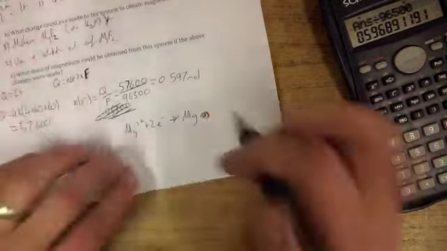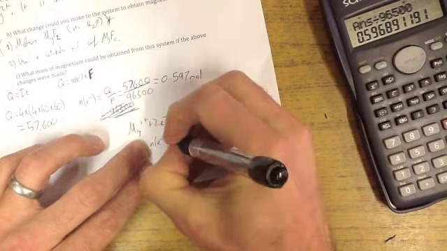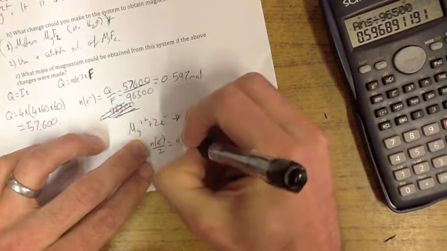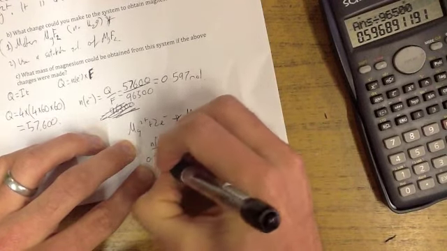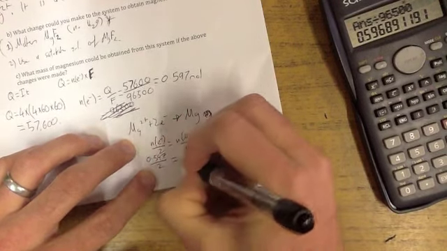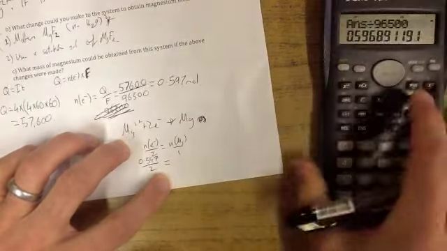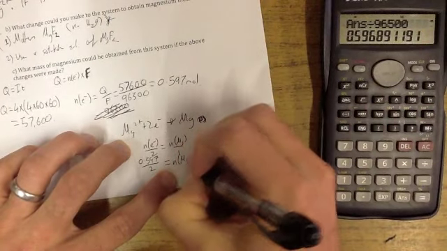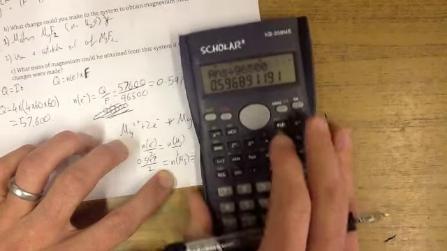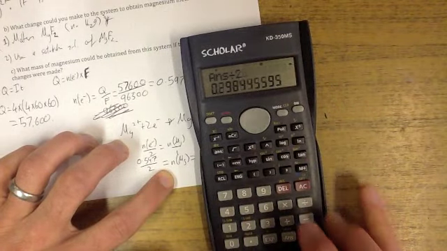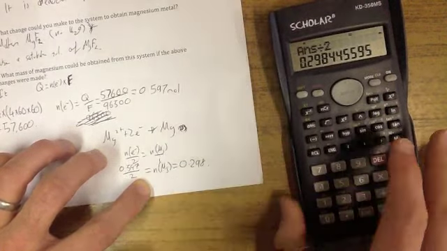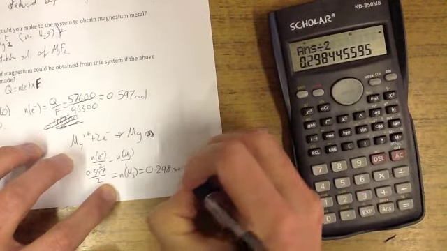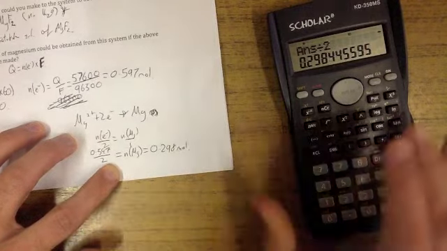That means number of moles of electrons over 2 equals number of moles of magnesium over 1, which equals 0.597 divided by 2, equals 0.298 mole. So that's my number of moles of magnesium.